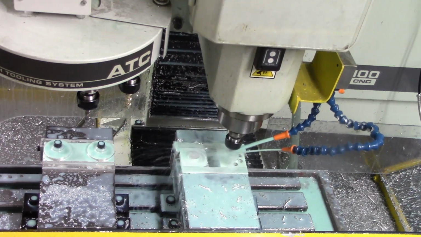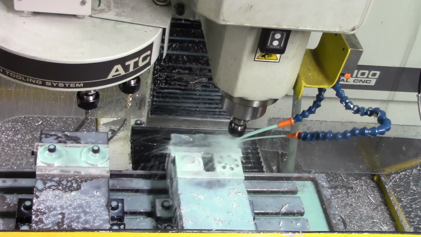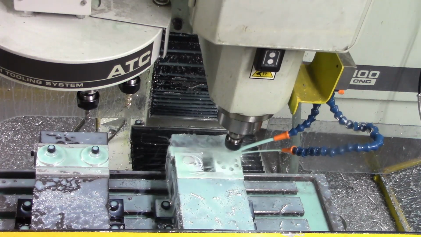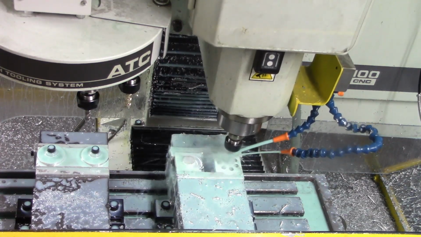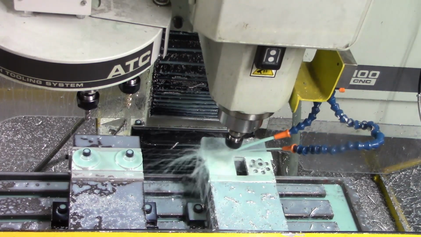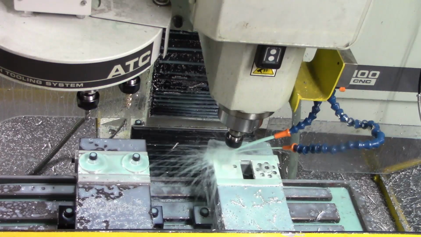The drill is going at 2,500 RPM, 10 inches per minute, using a fast peck cycle. This is 1/64 under 3/8 because the center hole, which was just drilled, is a fairly critical hole.